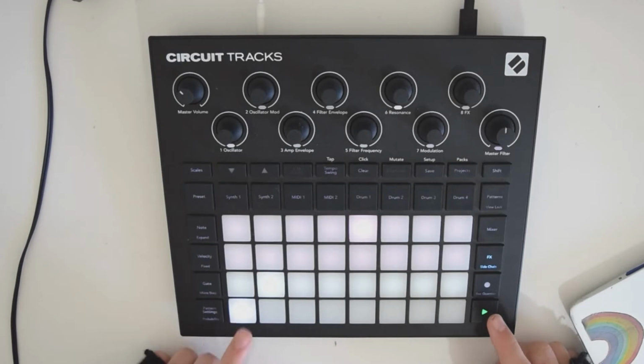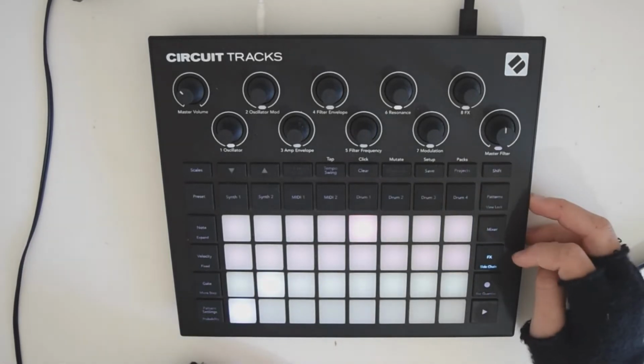So each track can have a different intensity for the effect, but you can only select one delay time for every track and one reverb. This white button down here brings all the effects in or out at once.